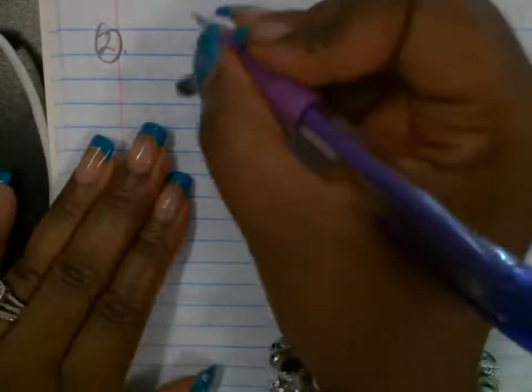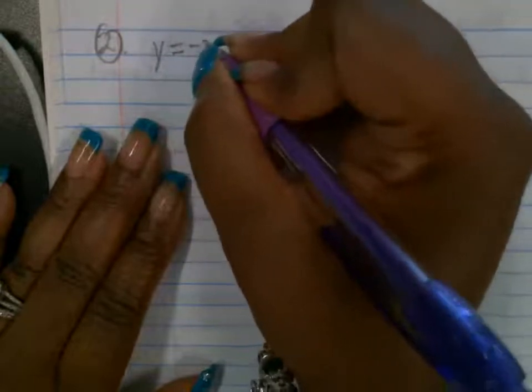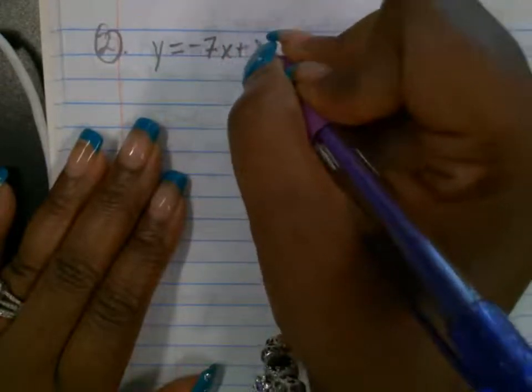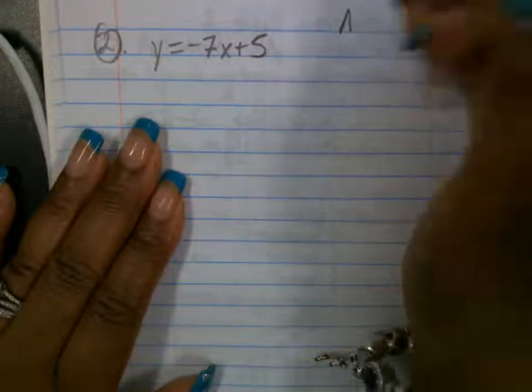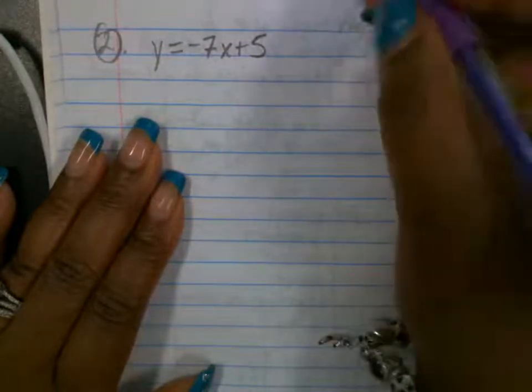So we have y is equal to negative 7x plus 5. We're writing this in function notation.